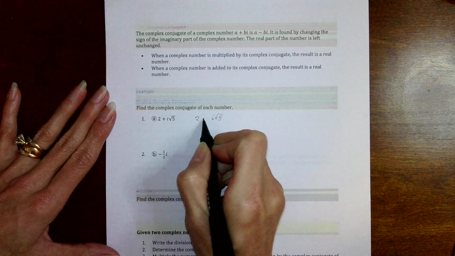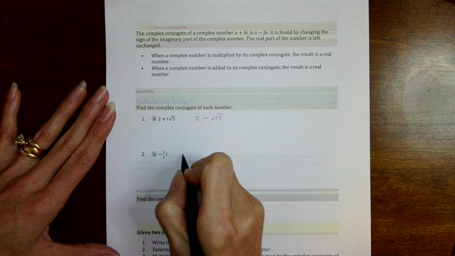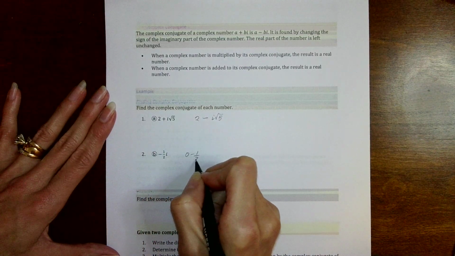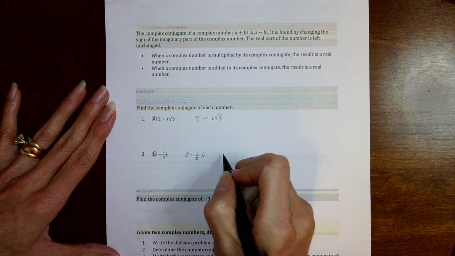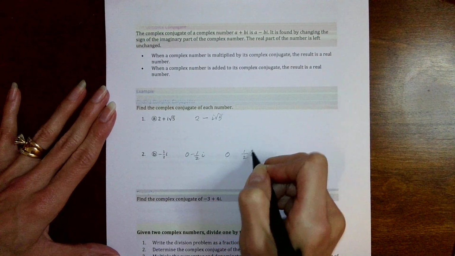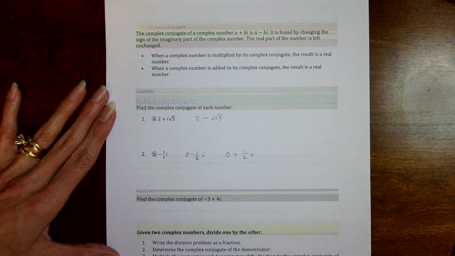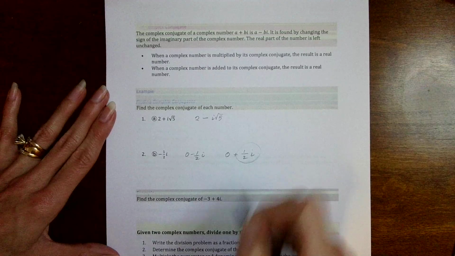This is a plus, so that's a negative. So this can be written as 0 minus 1/2 i, if you want to be technical. So the complex conjugate is the same numbers, different sign. You wouldn't get it wrong if you just wrote it like that.